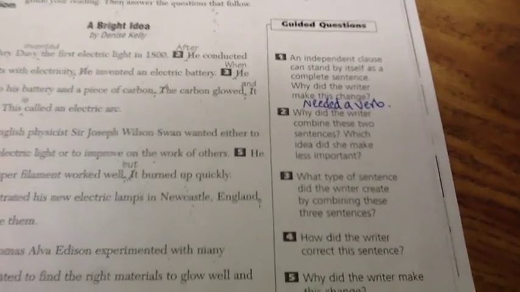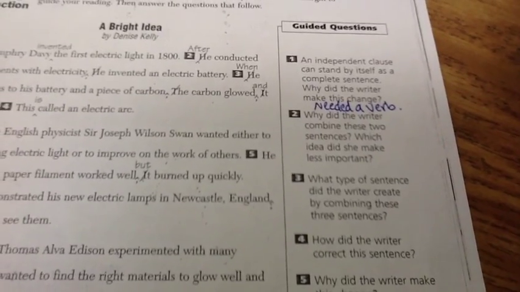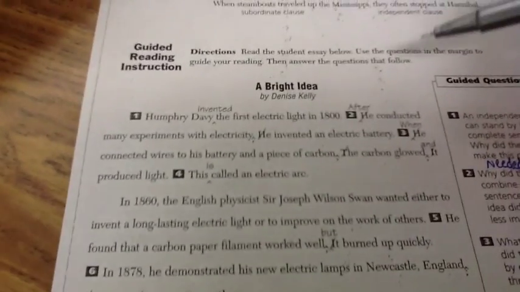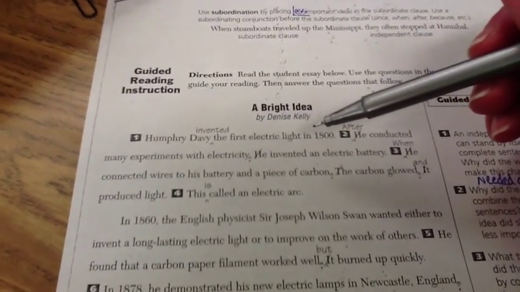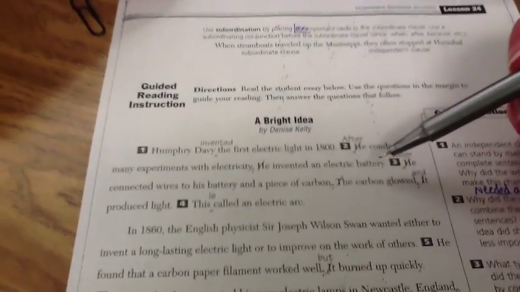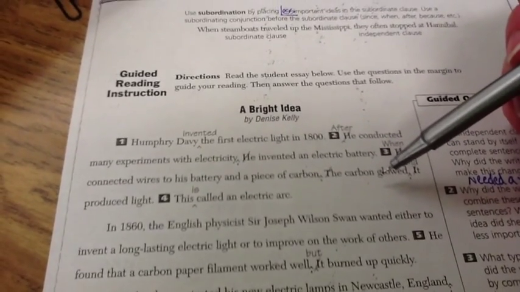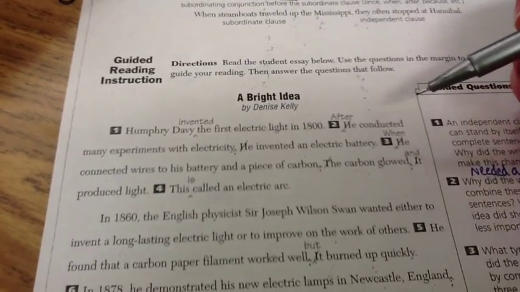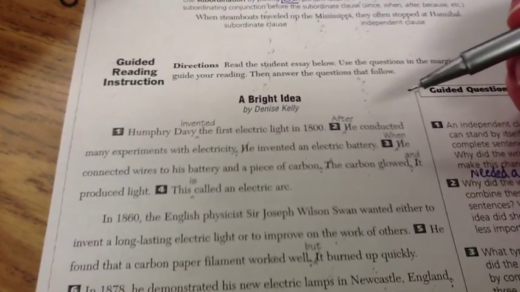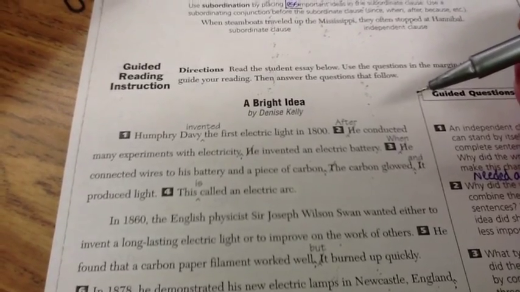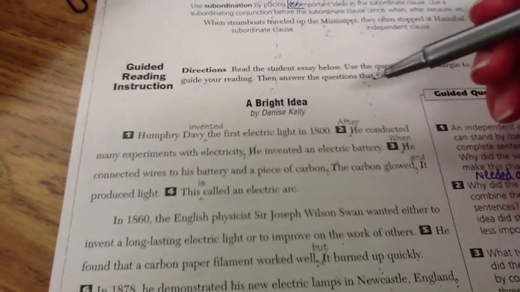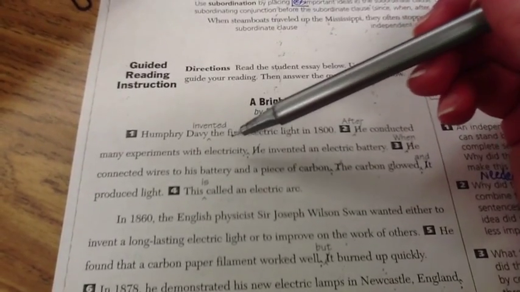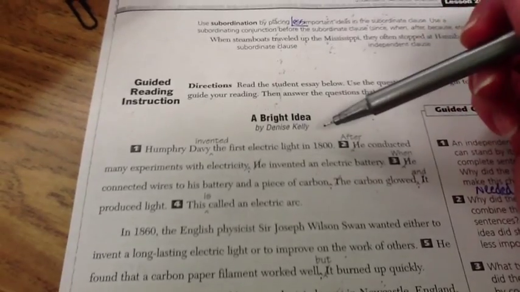For number 2, why did the writer combine these 2 sentences? Which idea did she make less important? The 2 sentences that were combined were, he conducted many experiments with electricity. He invented an electric battery. That's pretty repetitive. And those are both independent clauses. So by making this a complex sentence, we're able to combine these independent clauses. This is changed to, after he conducted many experiments with electricity, he invented an electric battery.